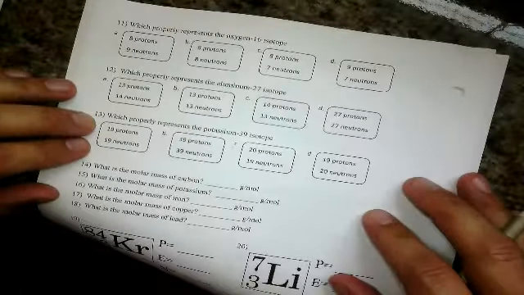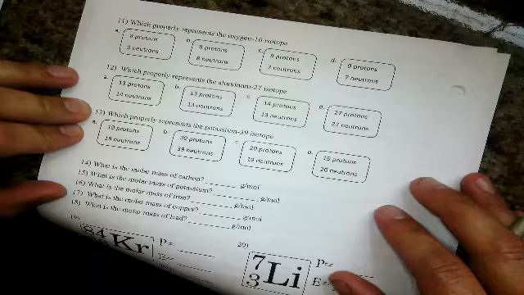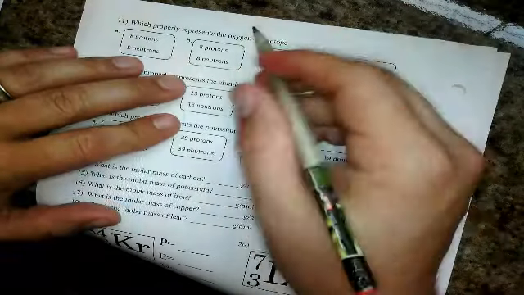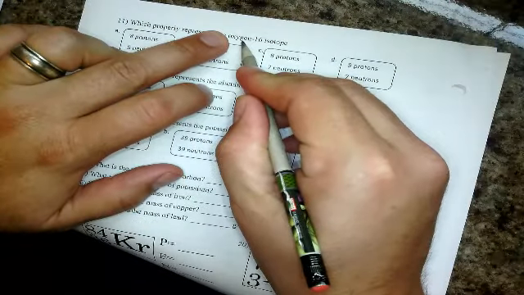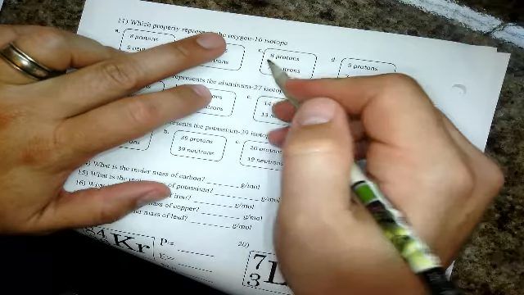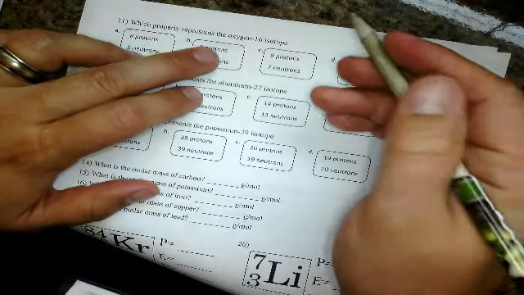Flip it over to page 6 in the back. So once again, we have isotopes. Remember, in isotopes, the element number of protons stays the same. Only thing different is the number of neutrons.